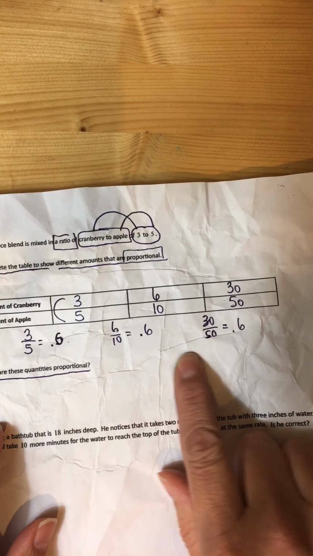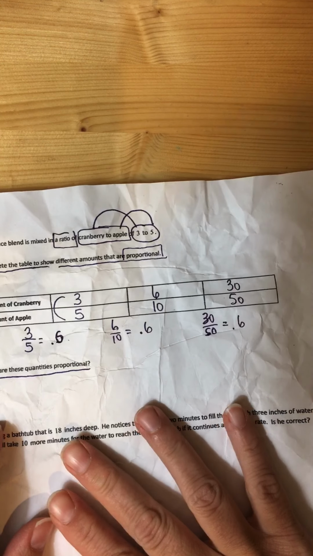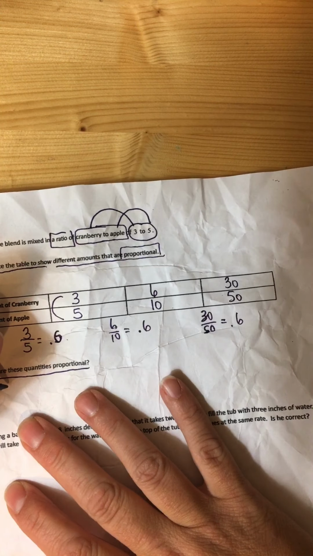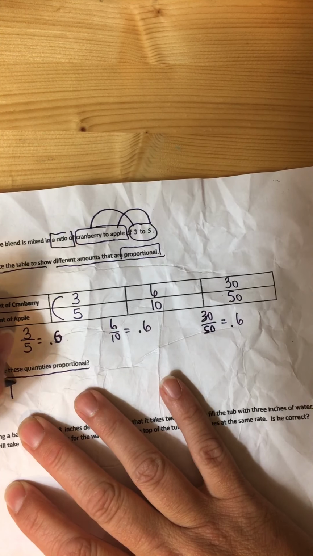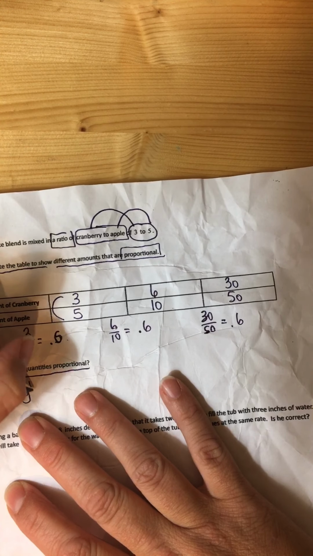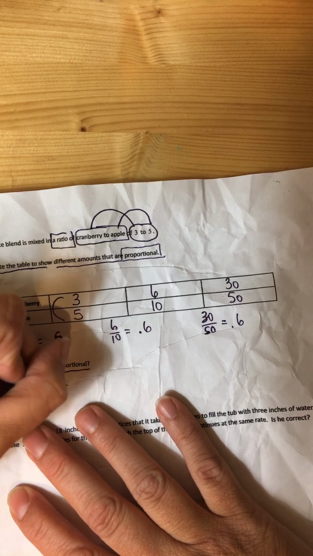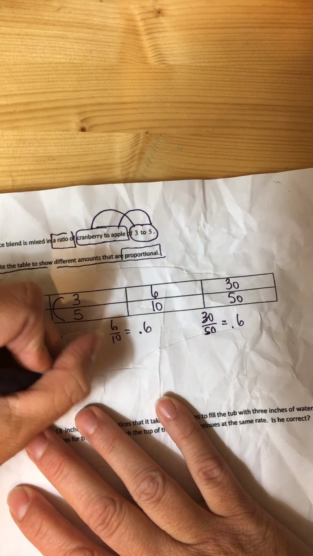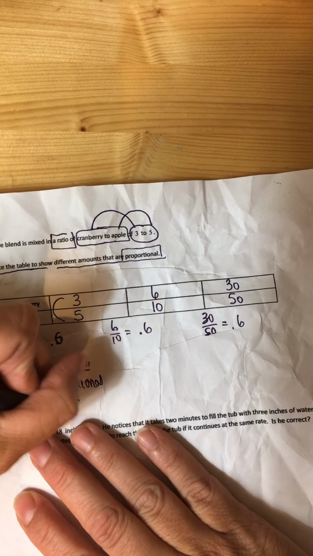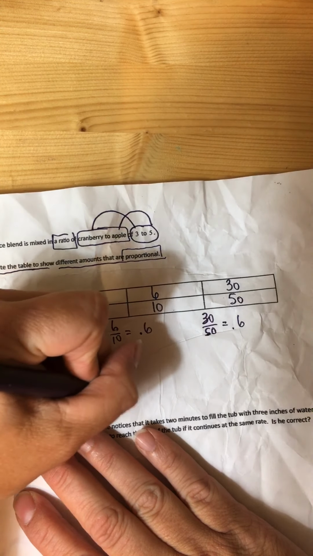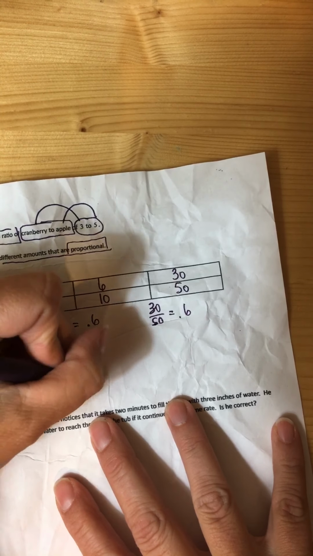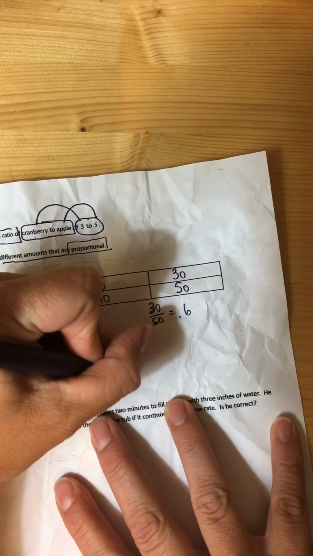So what we see here is that we have the same decimal equivalent when we write all 3 of these ratios out. So we could say that they're proportional because there is a common unit rate.